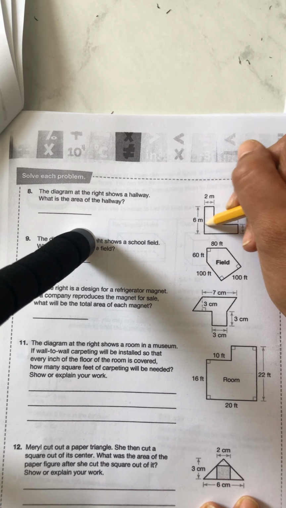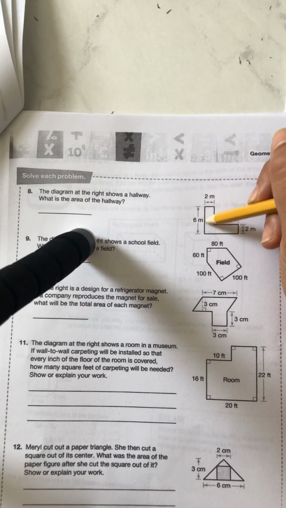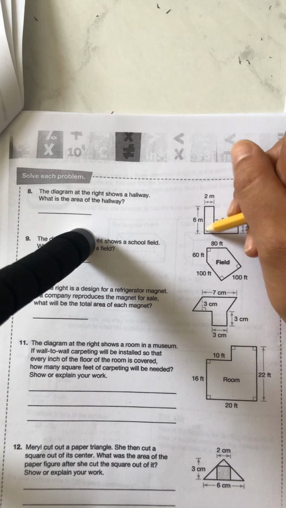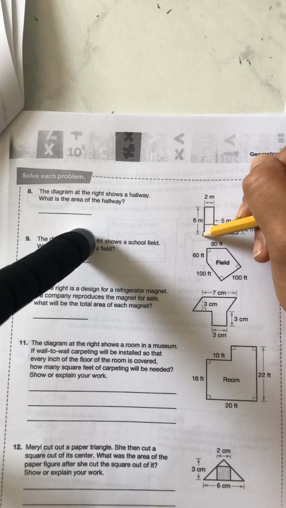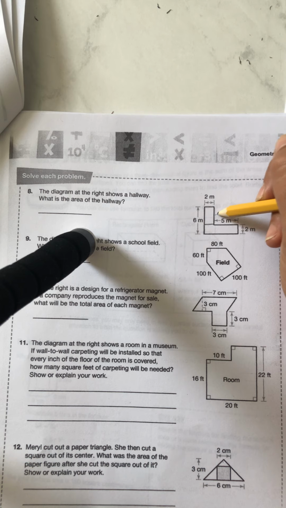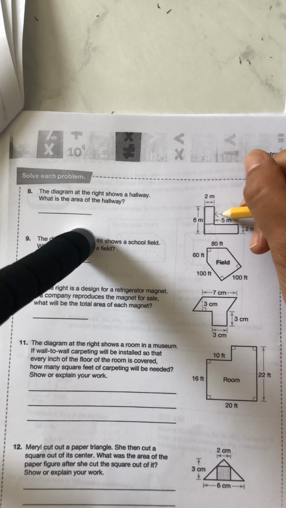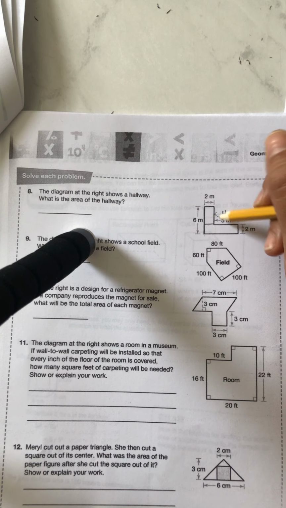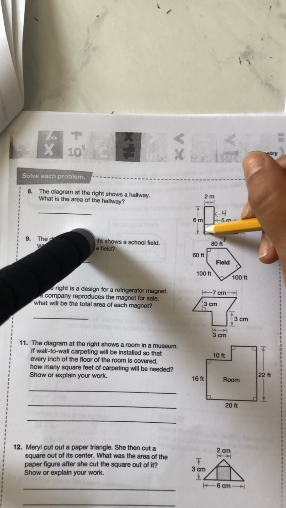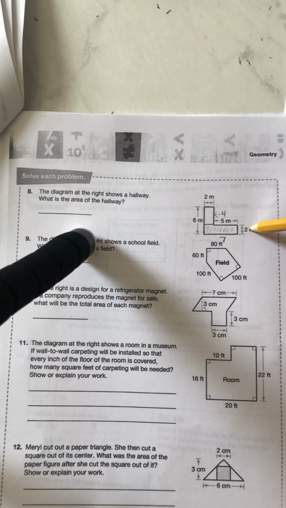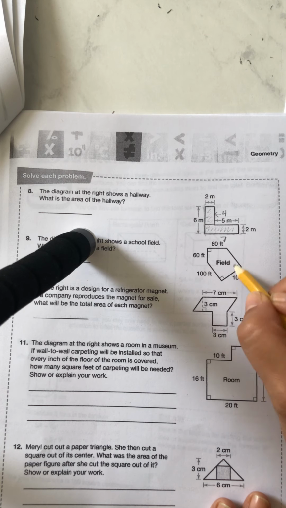So for this one, you can either cut it right here or cut it right there. It doesn't really matter which way you cut it, because if you cut it here, the whole length of this side is 6, so you would need to find what this would be. Since this is 2 and this is 6, it's 6 minus 2, that would be 4. And because this is 5 and this is 2, the whole length of this would be 7. So you can find the area of this part doing 7 times 2 and the area of this part doing 4 times 2.